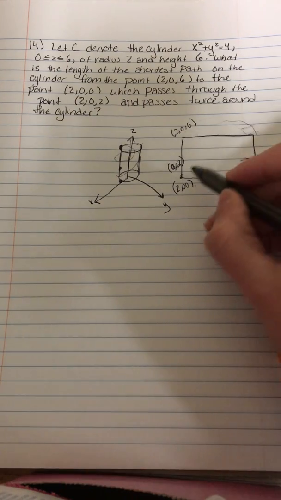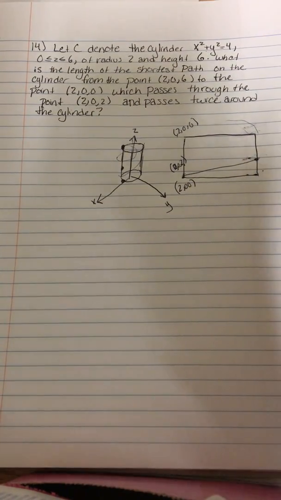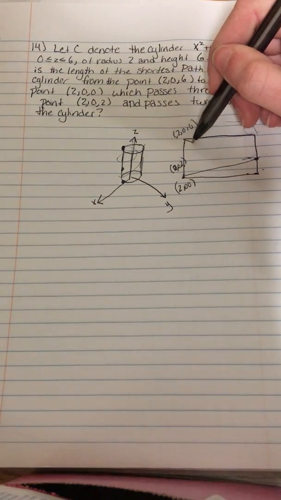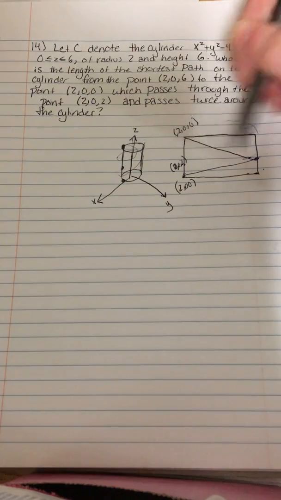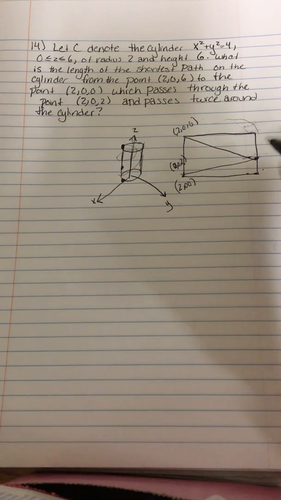So we can go from (2, 0, 0) to (2, 0, 2) by drawing a straight line here, and then we have to go to (2, 0, 6) and we just draw another straight line, and since we have 2 lines straight across, that means it will wrap around the cylinder twice. So to find the length of the shortest path, we just have to find the length of these lines.